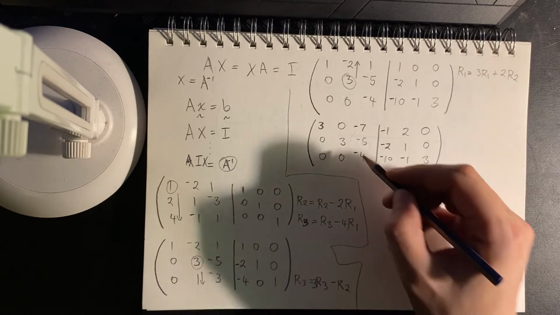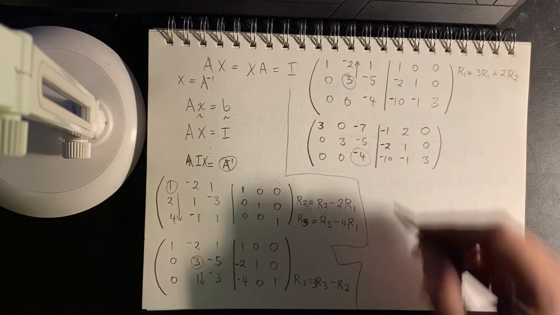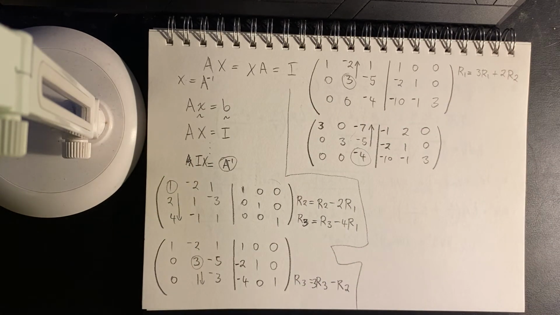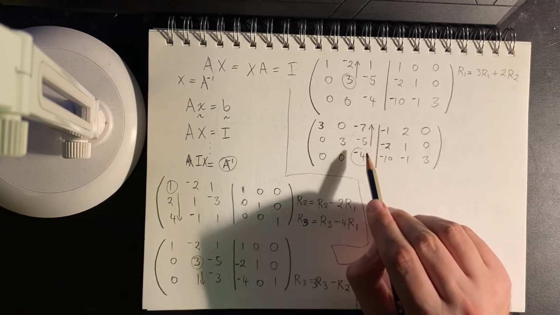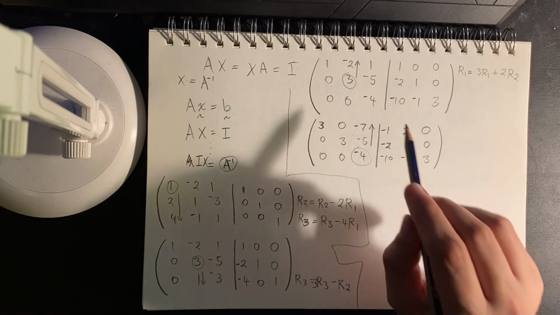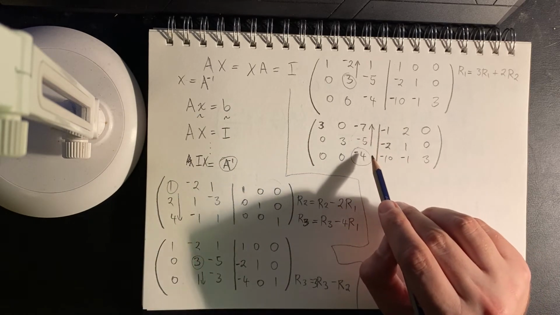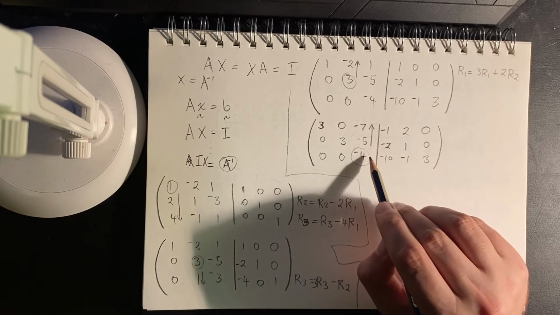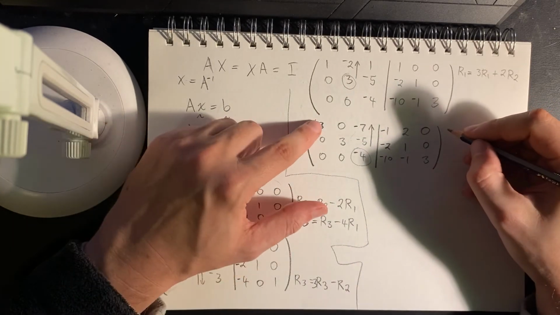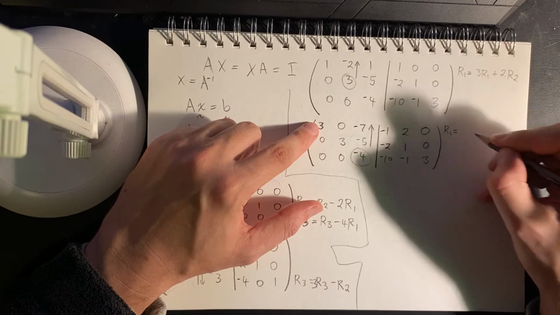Great. Now again, we want to take this column and cancel everything above it. And this is where we get into some not-fun times. We have multiples of 7, 5, and 4. I can't think of any common factors, so I'll just have to multiply them all. That's, let's see, 35 times 4 is 70, times 2 is 140.